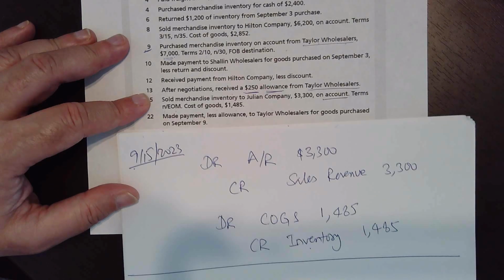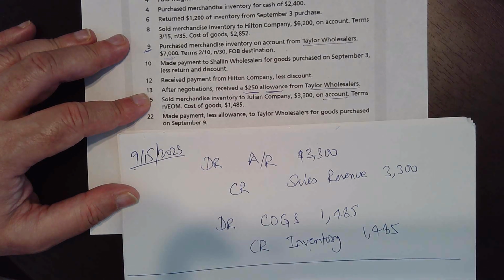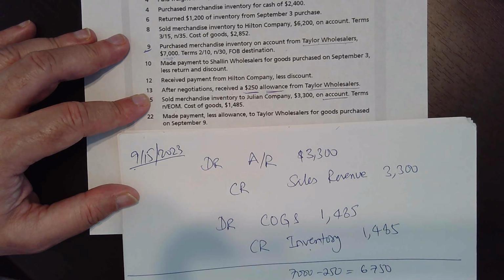So what we're going to do, we're going to make a payment. So we make a payment, 7,000 minus 250 is equal to 6,750. So we're going to credit cash of 6,750. We're going to debit accounts payable for $7,000, and we have a credit purchase allowance.